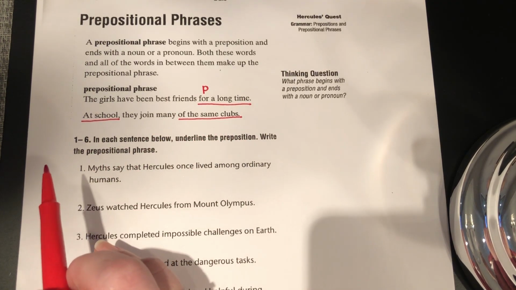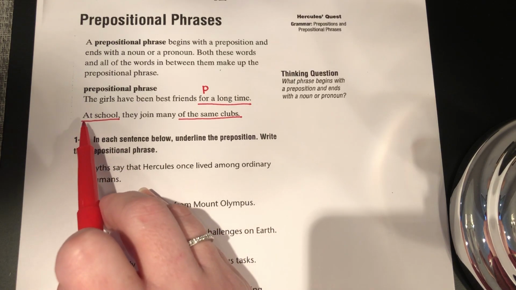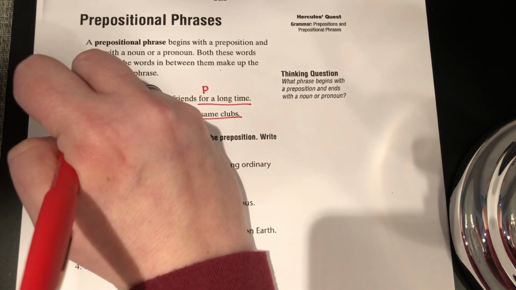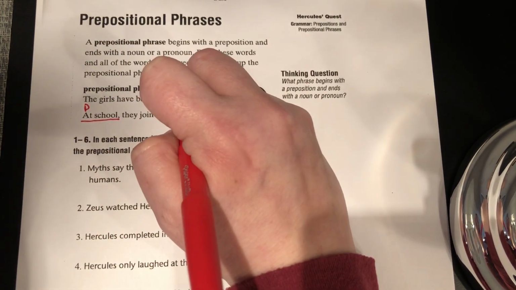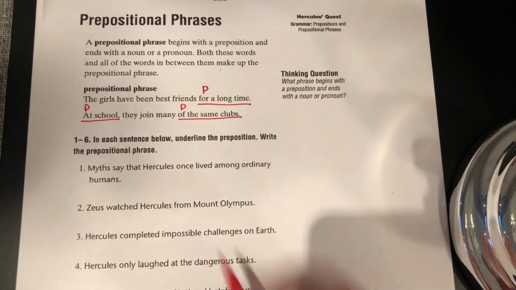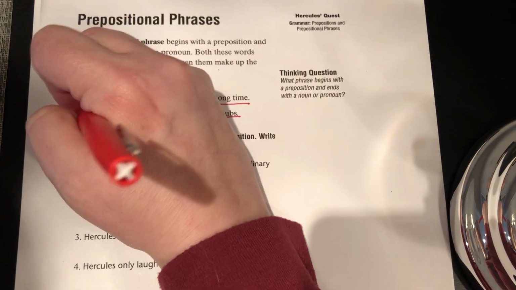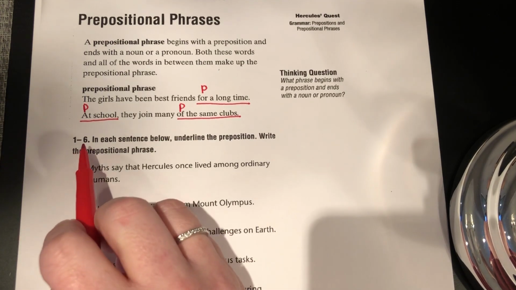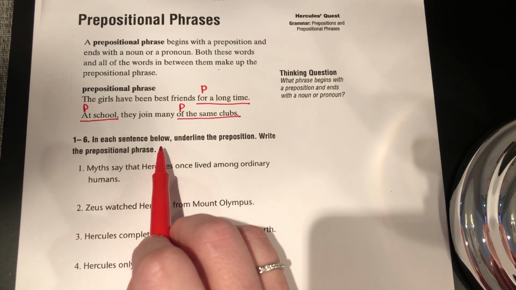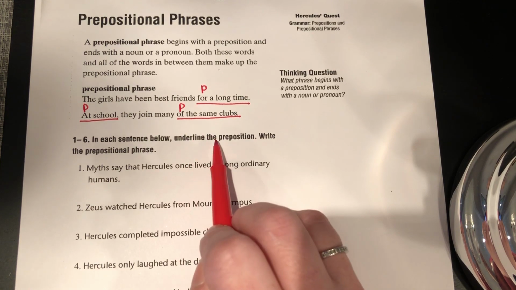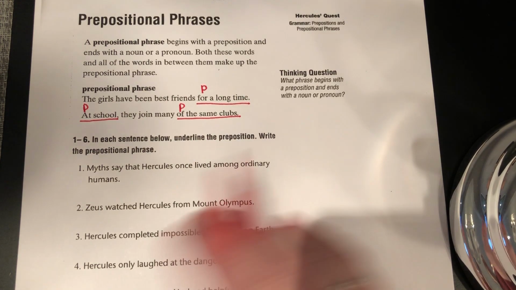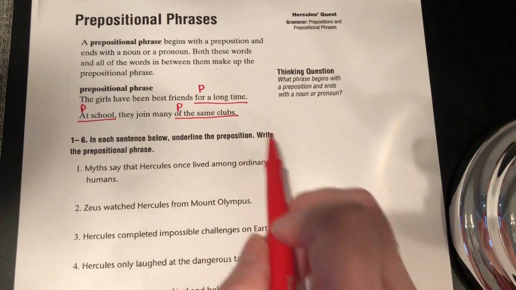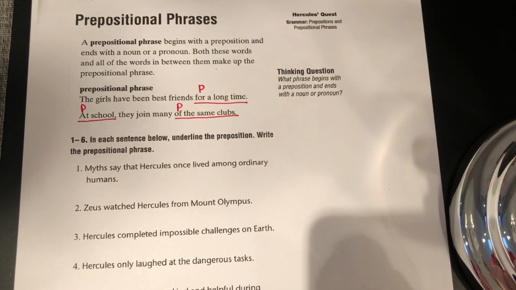This sentence actually has 2 prepositional phrases, at school and of the same clubs. So at would be the preposition and of would be the preposition. Again, it is the first part of the prepositional phrase. So for numbers 1 through 6, in each sentence below, the students need to underline the preposition. So there's nothing missing on this page. The students need to underline the preposition. And then underneath, they have to write the prepositional phrase.